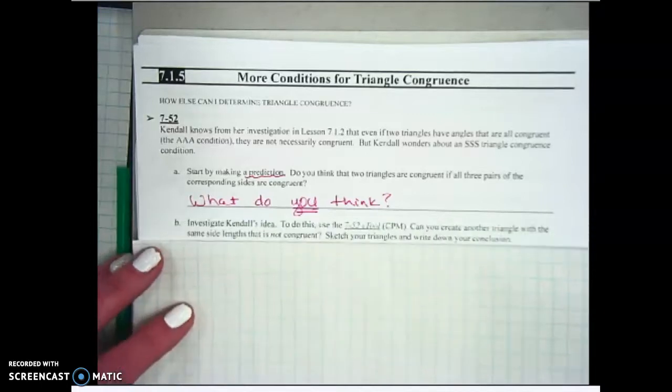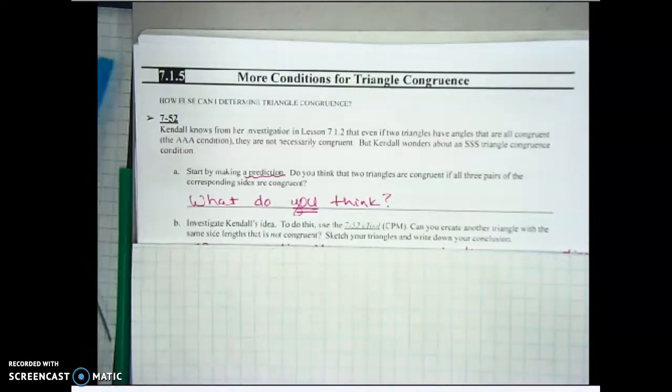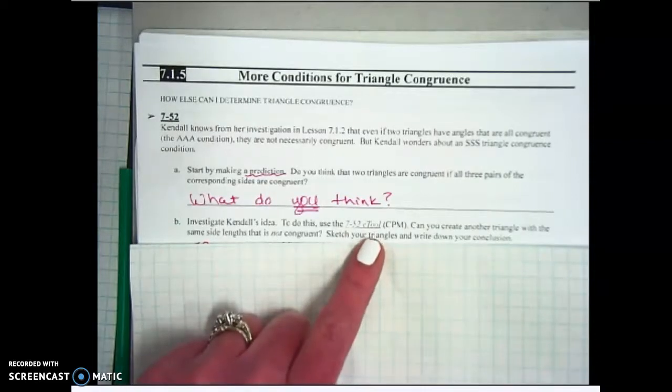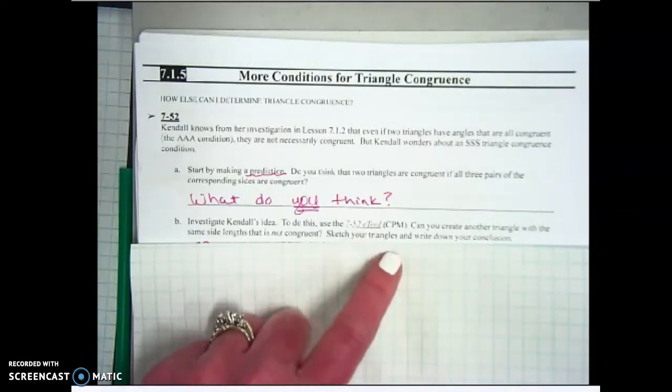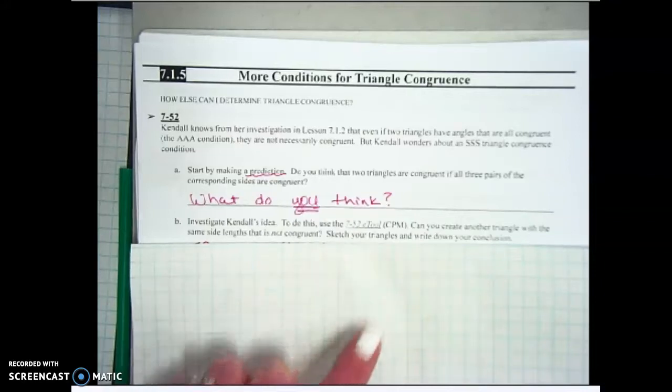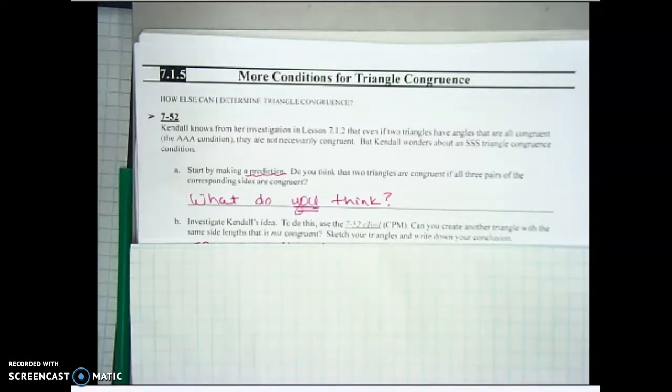Part B says, investigate Kendall's idea. To do this, you can use the online tool. So when we're done or when you're at home, you can go on and look at that tool, and it'll help you do it. Or we're going to do it using the straws. Can you create another triangle with the same side lengths that is not congruent? You're going to sketch your triangles and write down your conclusion.